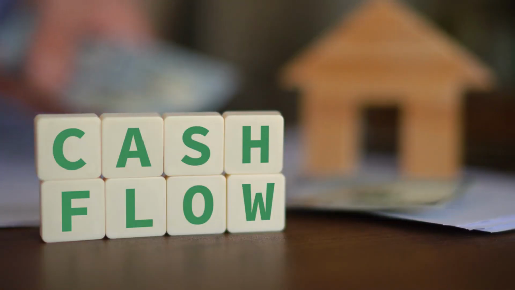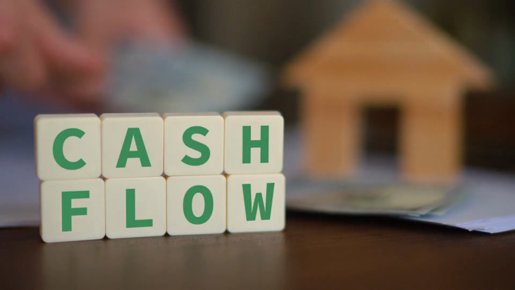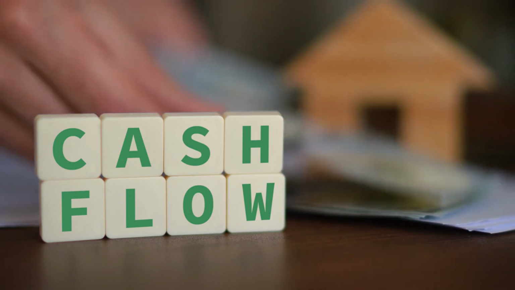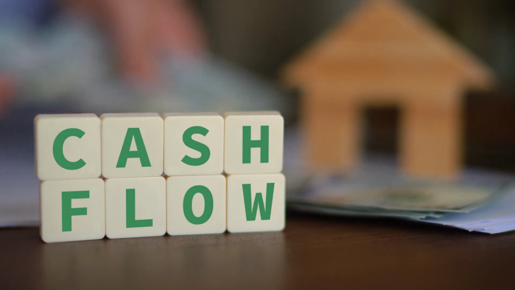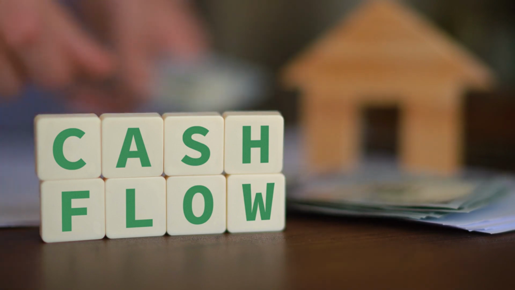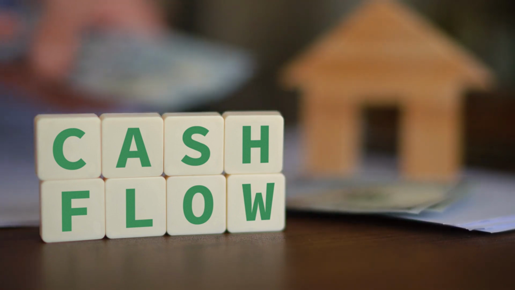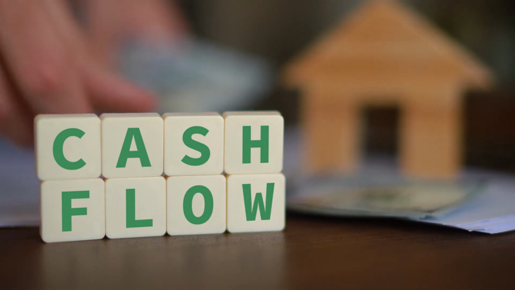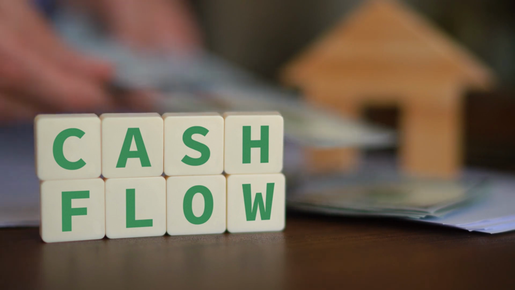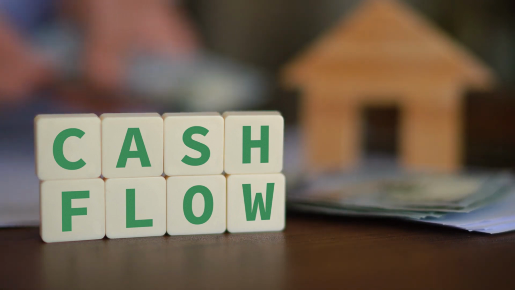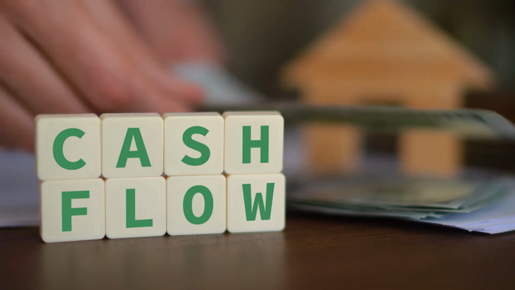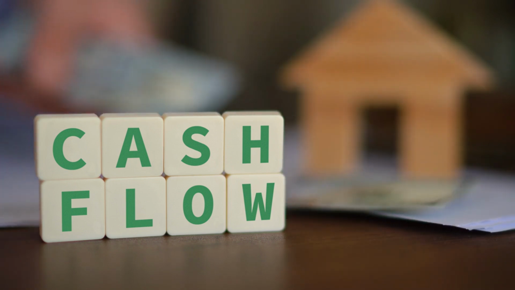Now let's tie it all together with a rental property analogy. Imagine you own a rental property. The property itself, along with the furniture inside and the rent sitting in your bank account, are your assets. They're the resources you own that generate income. The mortgage or loan you took out to buy the property represents your liabilities. That's the money you owe.